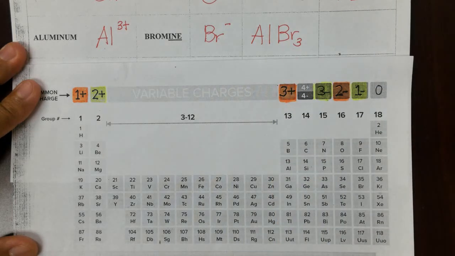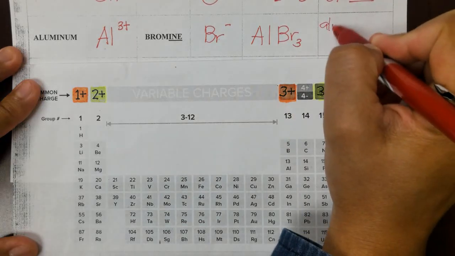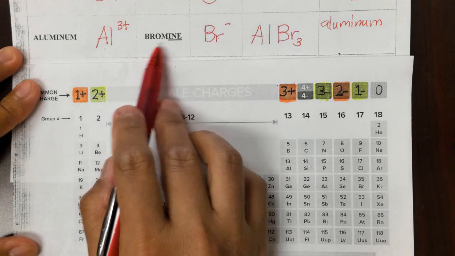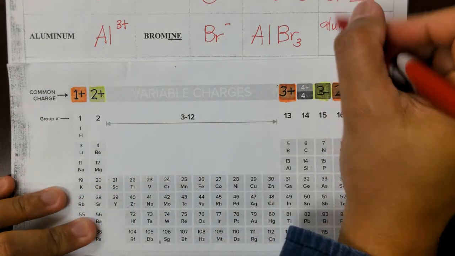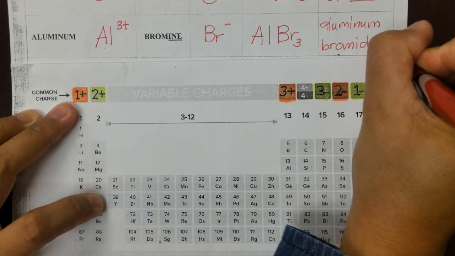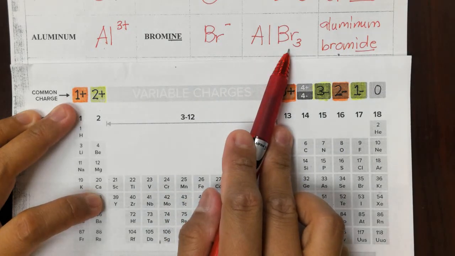And for the name of this, it's going to become aluminum, just aluminum. So just write it as aluminum. And bromine, the underlined letters have to be changed to IDE. So that's going to become bromide, IDE. So aluminum bromide is the name.